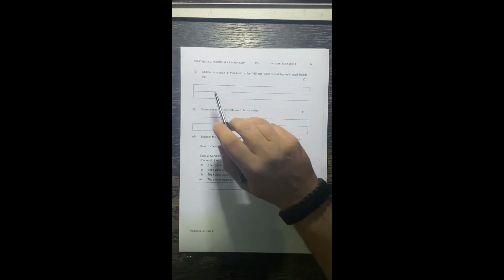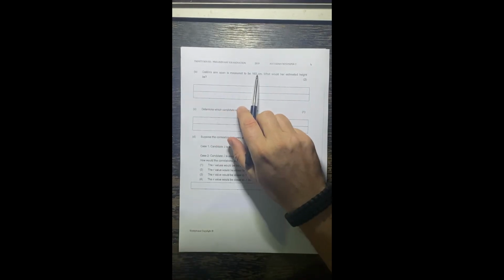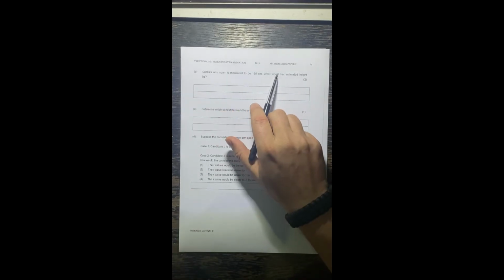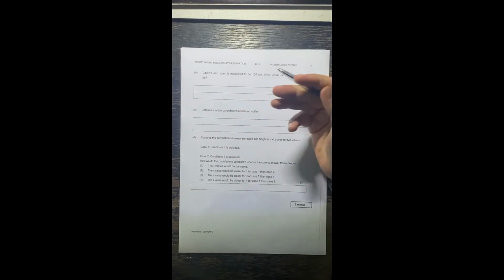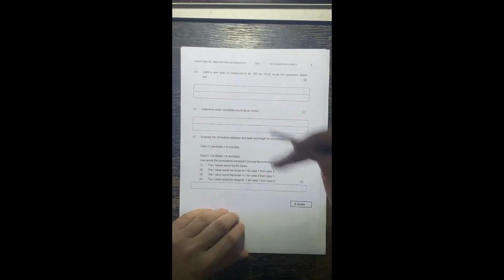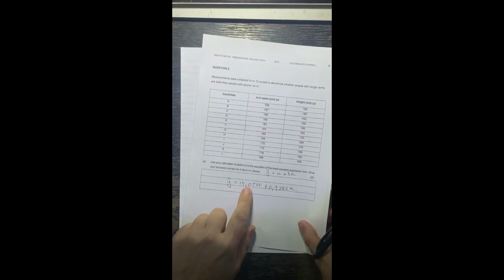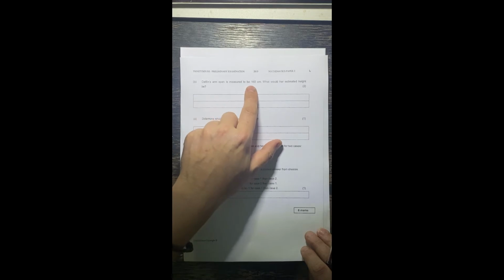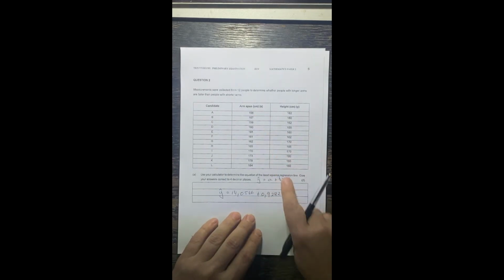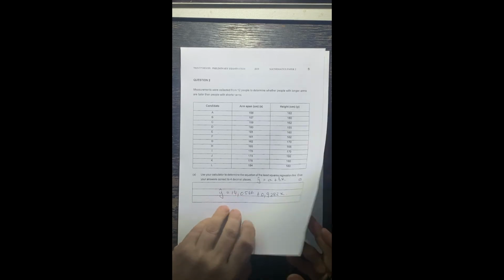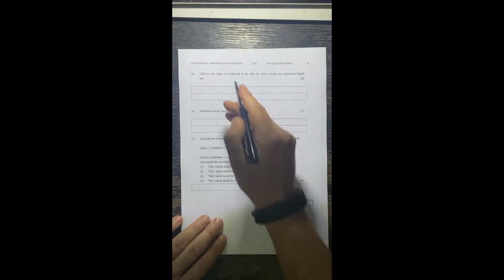Question B: Caitlin's arm span is measured to be 160 centimeters. What would her estimated height be? You can use the calculator, but I prefer using the actual regression line, which we've just calculated. They've given the arm span, so the arm span is your X value. That's what you're going to plug in there, 160.